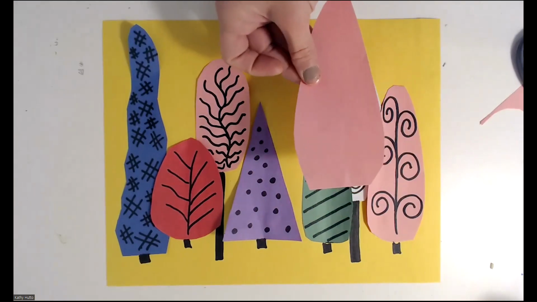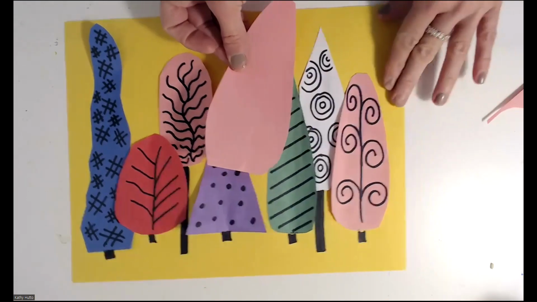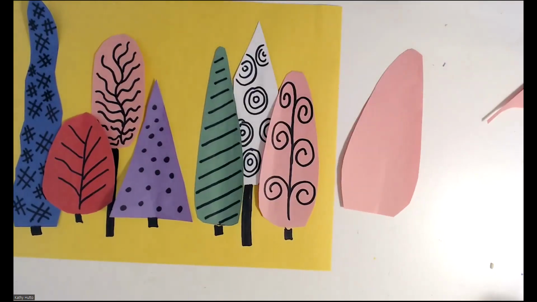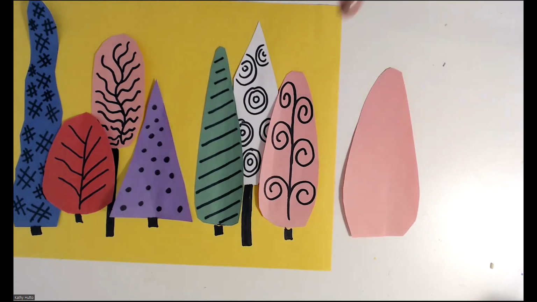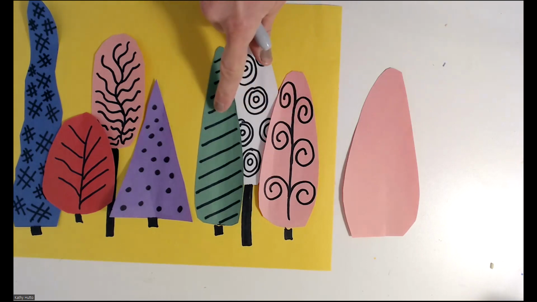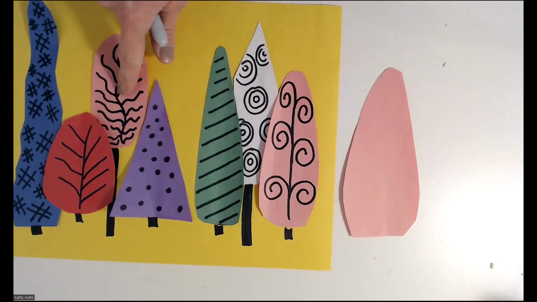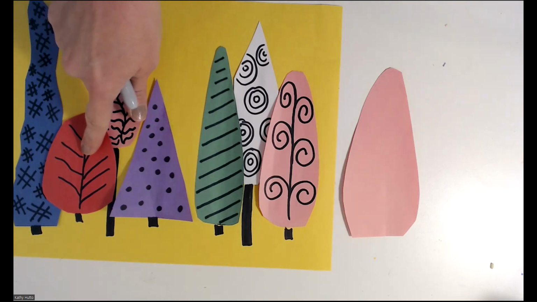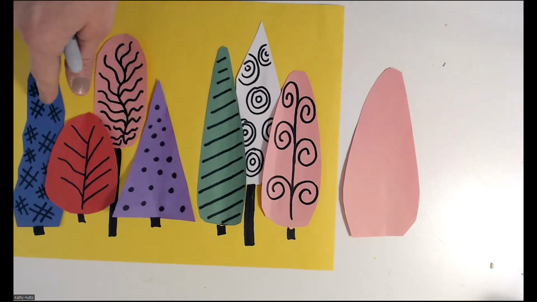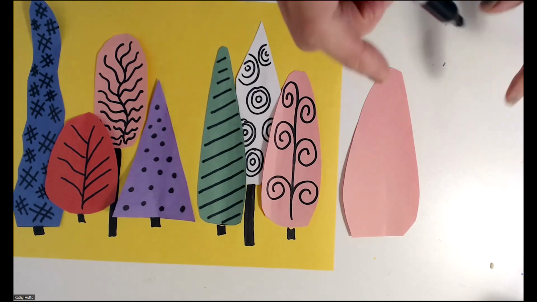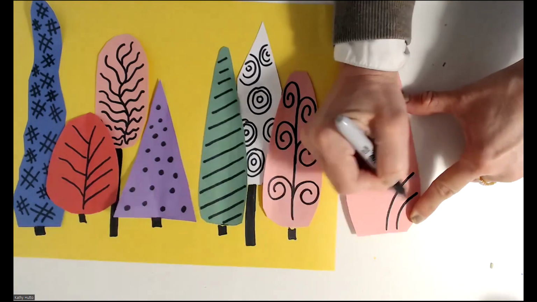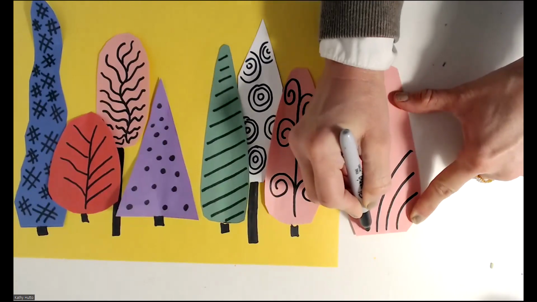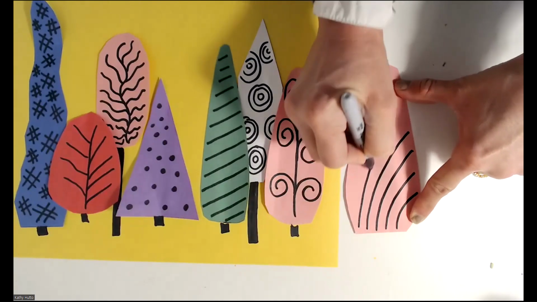You can see that it looks like the shape of a tree, and then I'm going to just decide what design I want to put in it. So I can make swirls or circles or lines, polka dots or squiggly lines. I can make it look like a regular tree or these tic-tac-toe grids. So that's the fun part. You can decide what you want your tree to look like. Be creative. Every single tree can look different.